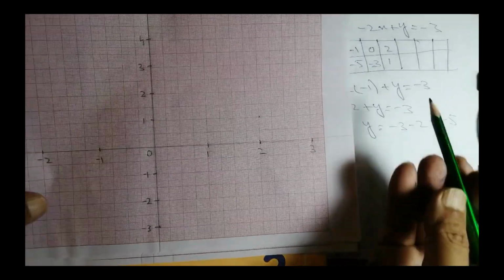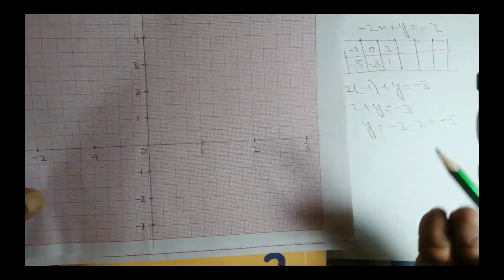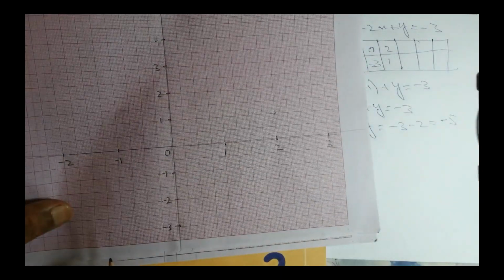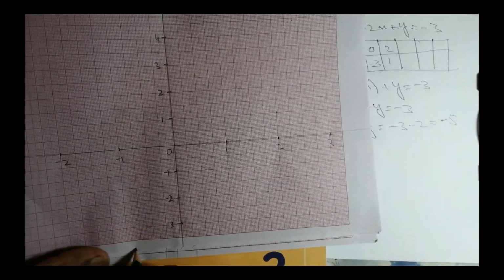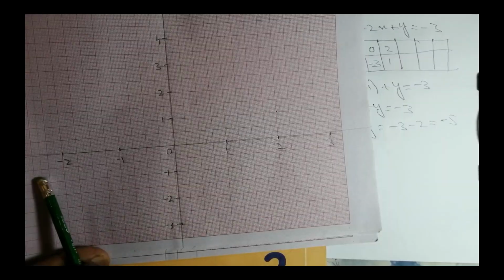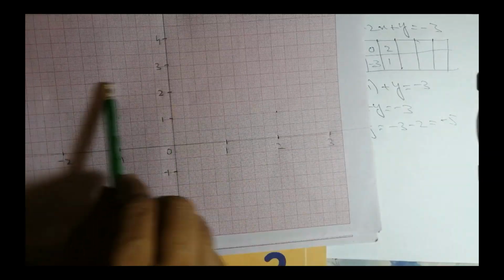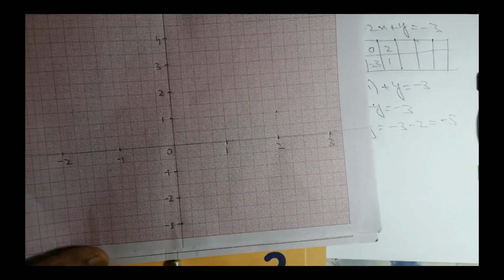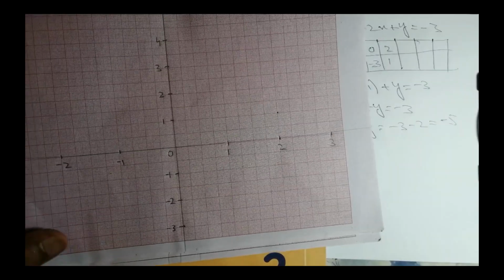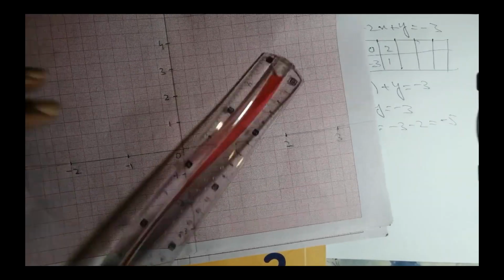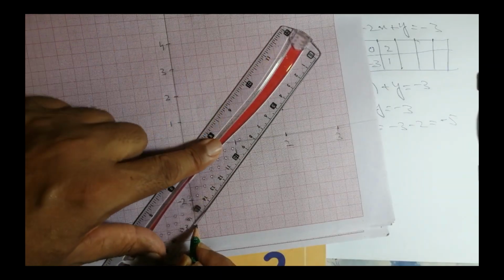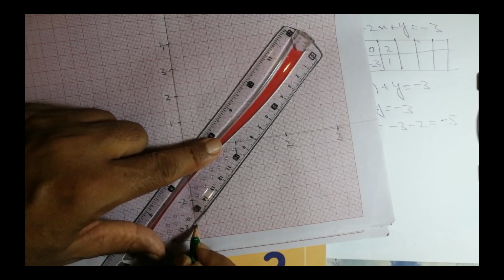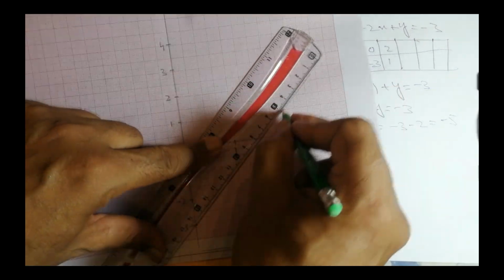The other is minus 1 and minus 5, but minus 5 is out of the paper. If we draw the line in the middle, we can write minus 5. Anyway, from 2 points we can draw the line. So this is the line.